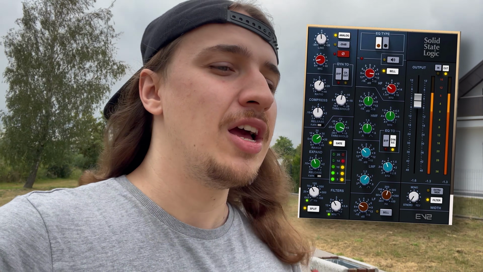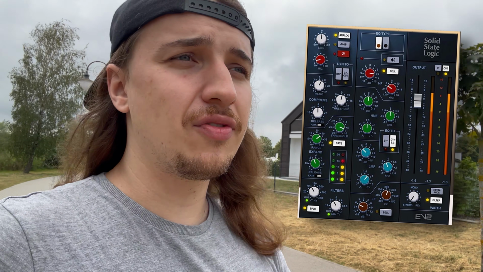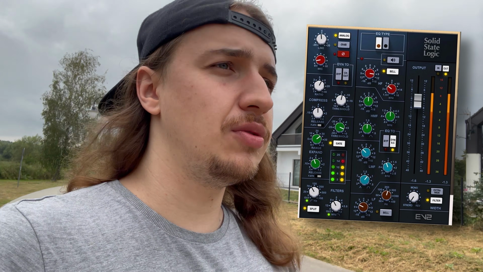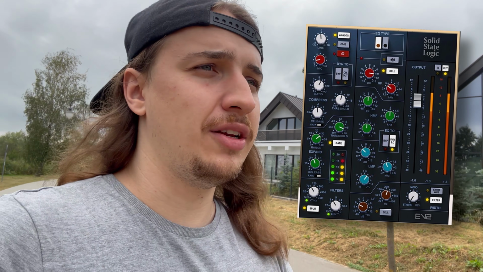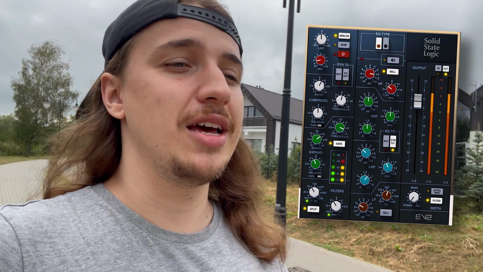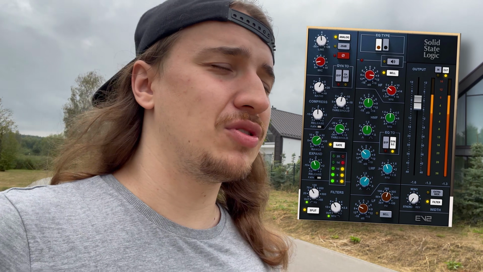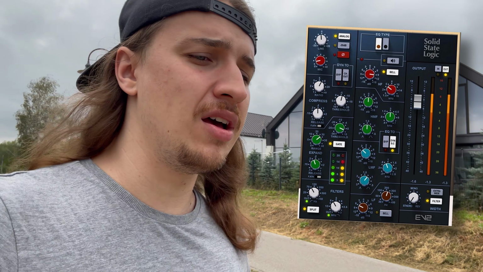The next one is Waves SSL EV2 Channel, or other variations such as E Channel or G Channel. All three of those are channel strips that come from the SSL 4000 consoles, different variations of those. And I usually use the EV2 Channel on my master bus, actually, because I really like the compressor on this thing. But it can be used for any kind of channel.